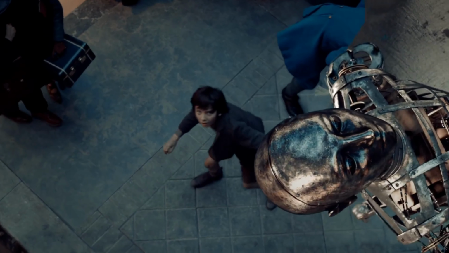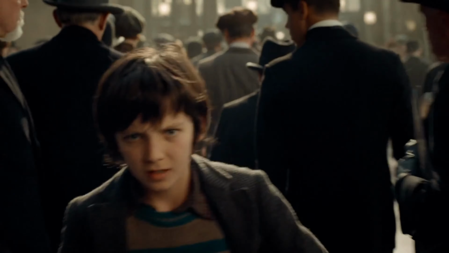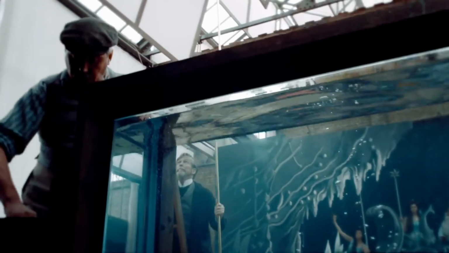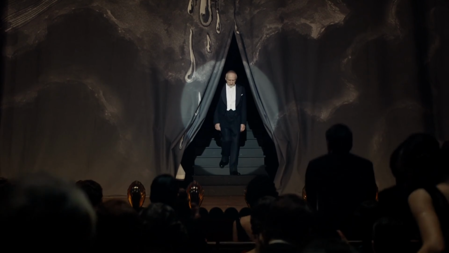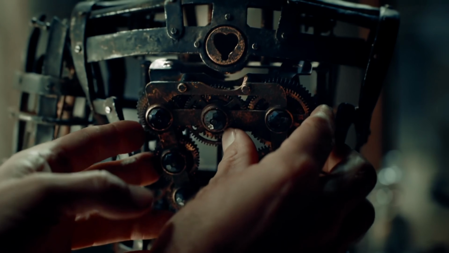Sweeping crane shots, Steadicam movements, and dynamic tracking shots mirror Hugo's sense of adventure. Silhouettes, layered compositions, and theatrical lighting celebrate Georges Méliès's legacy, making the cinematography a tribute to the magic of cinema.